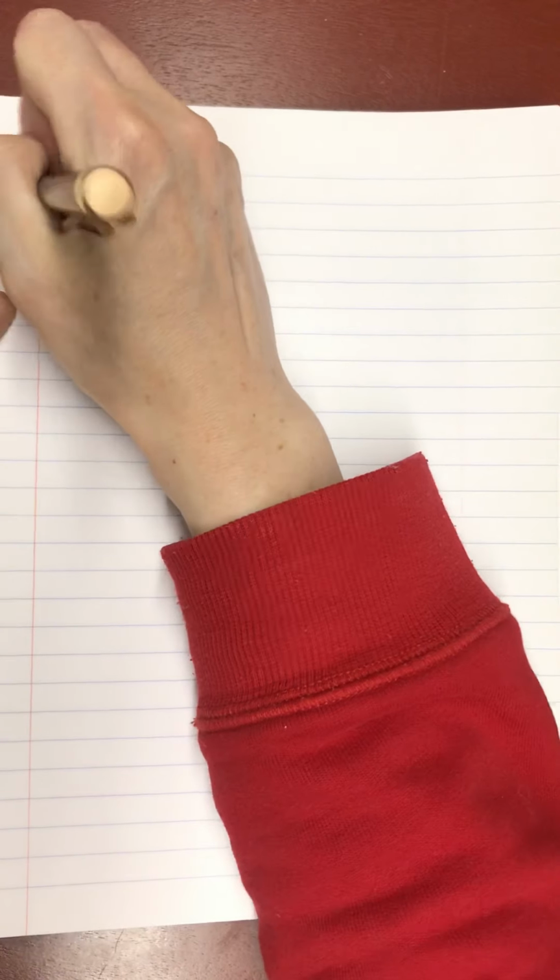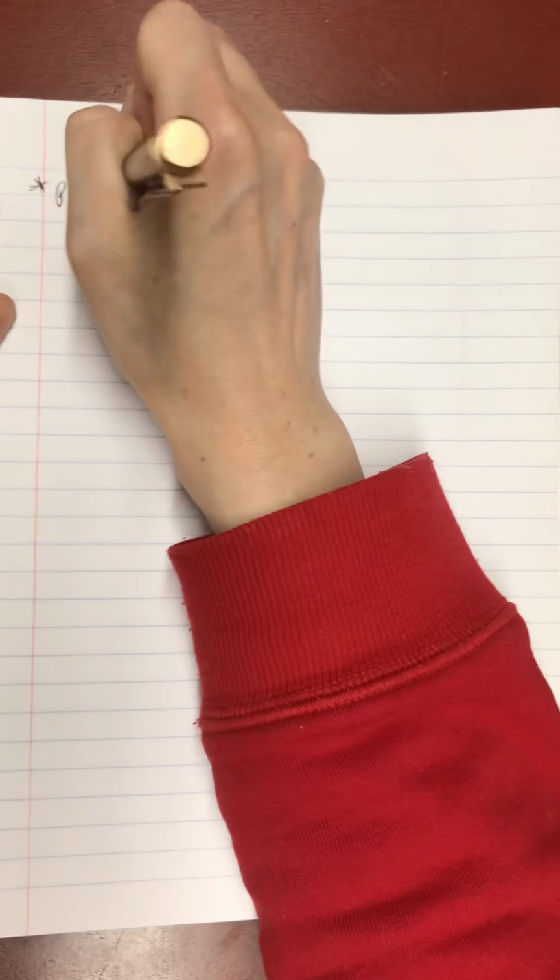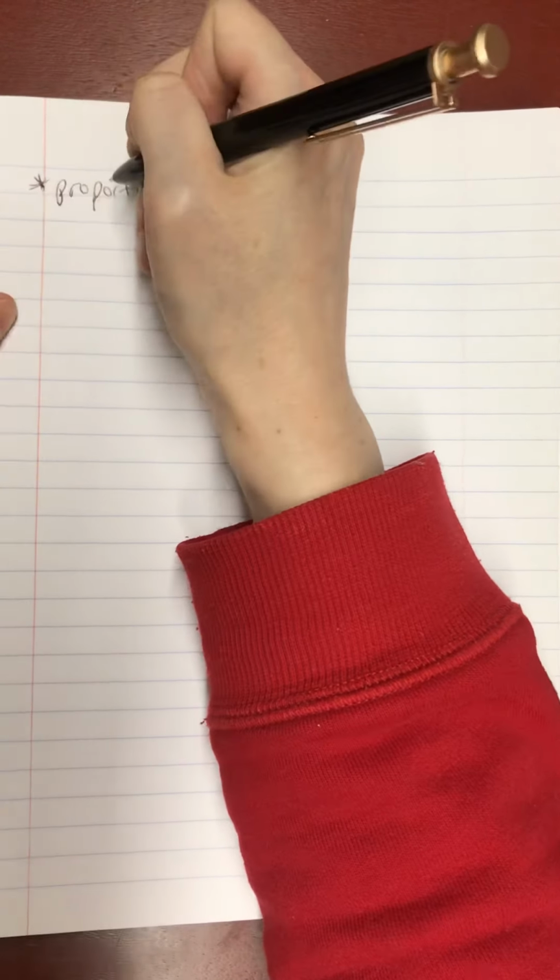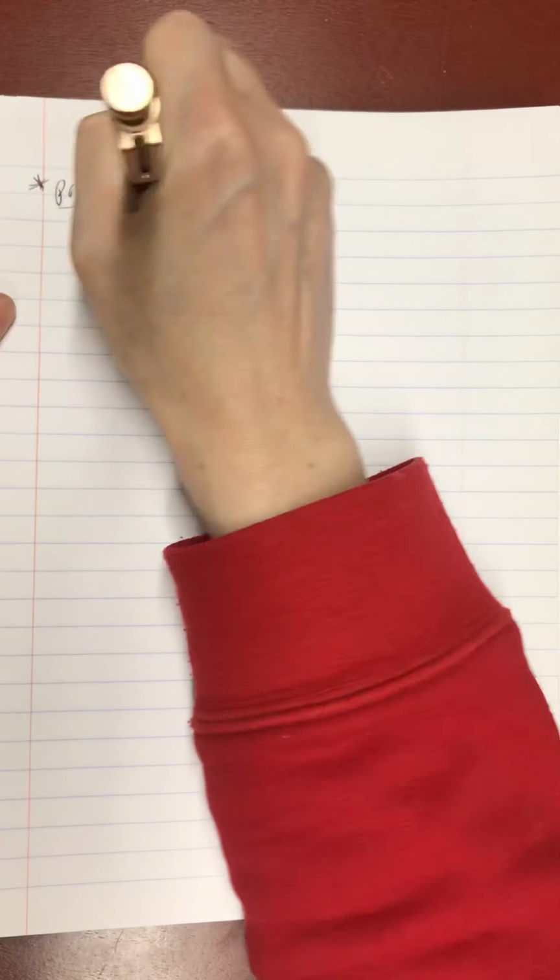Right, welcome back to lesson 14. This is part 2 of lesson 14. And so now we're going to kind of shift gears a little bit and talk about yet another vocab word. And that word is proportion, which I know you have all heard of.